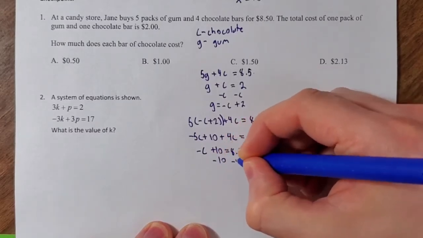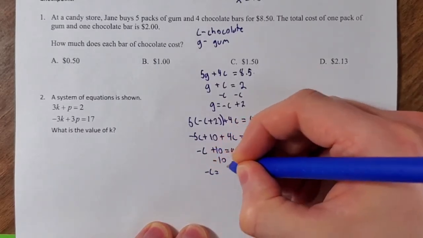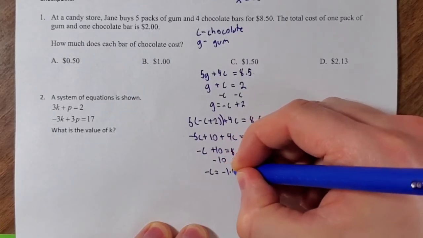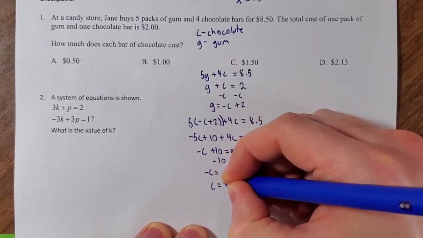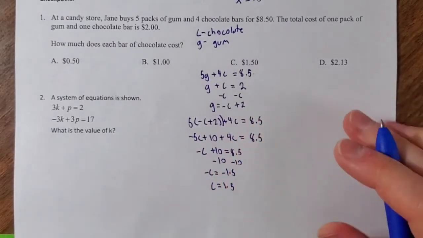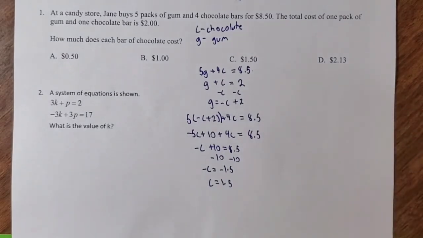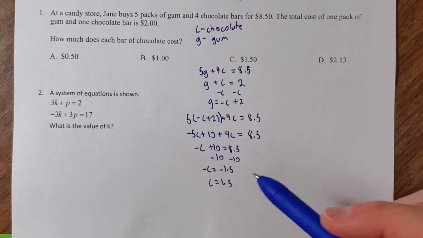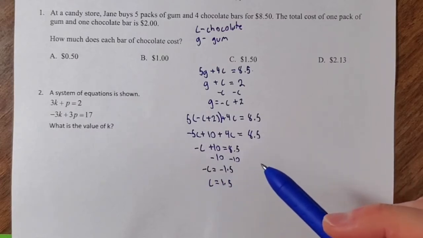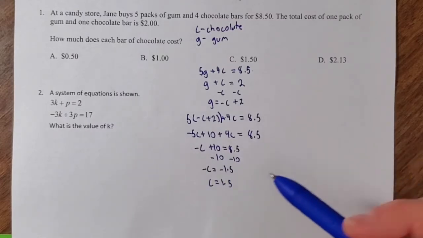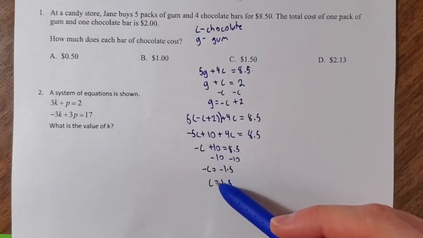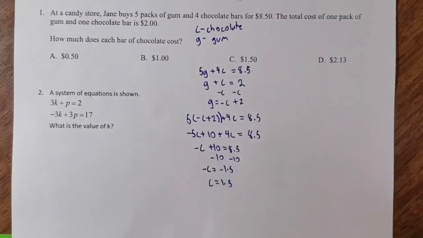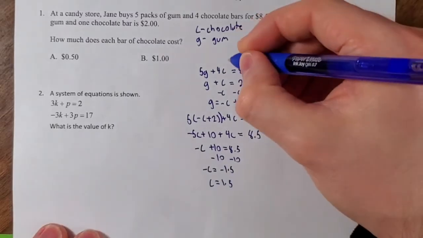Subtracting 10, we'll get negative c is equal to negative 1.5, or c is equal to 1.5, which should make sense that we're getting a positive number here. And we can actually stop there because we solved for the one variable we were interested in, our chocolate bar. So we're saying each chocolate bar individually costs $1.50, our 1.5 here.